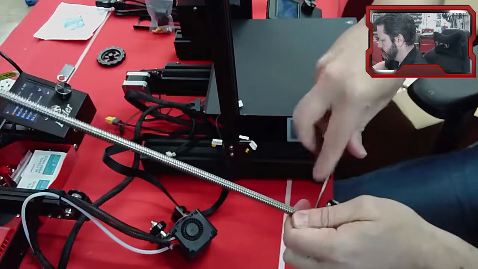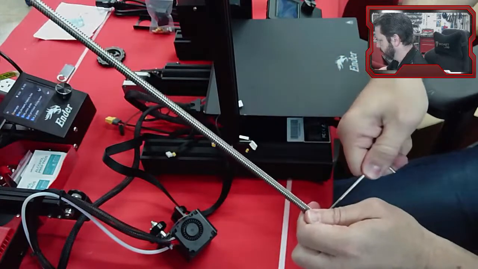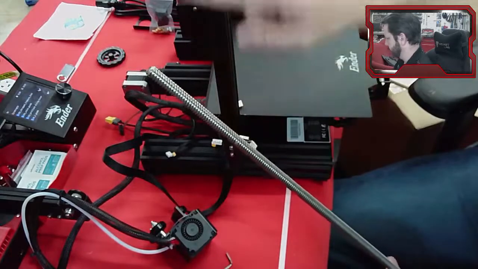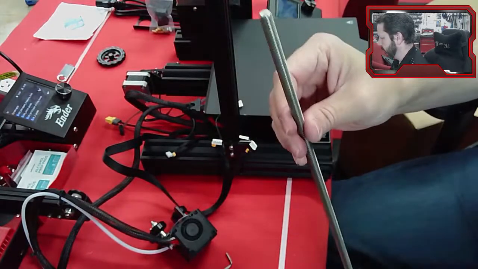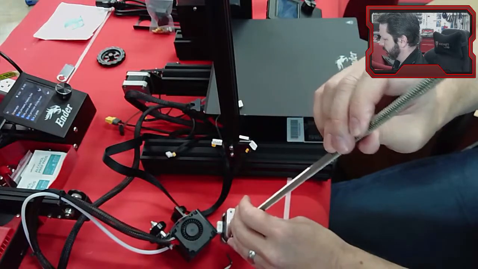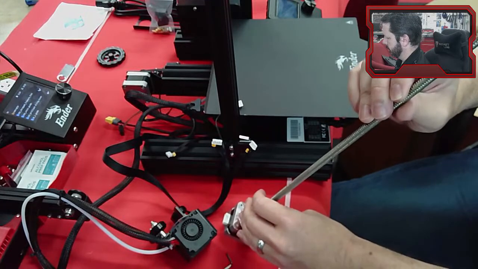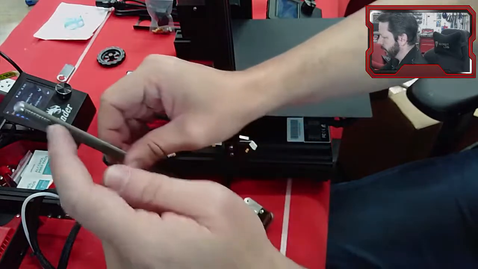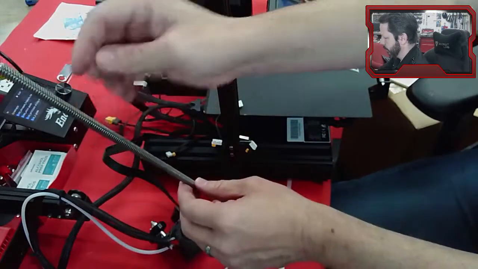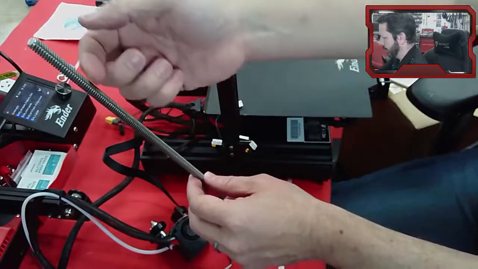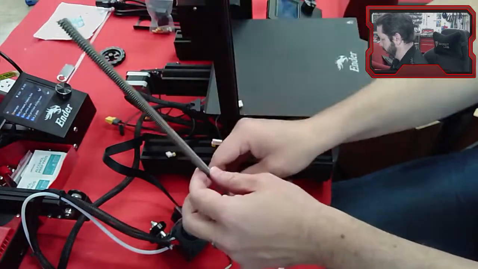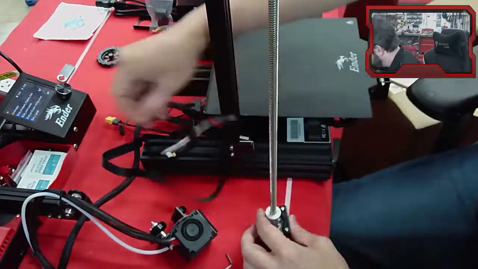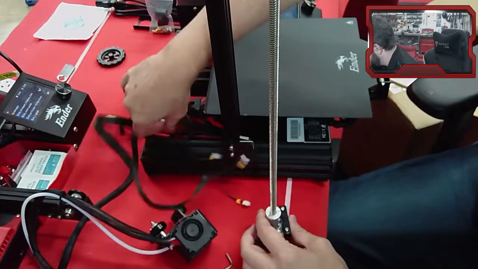This Z screw, this lead screw, is going to control the axis moving up and down. It is a quad start, I think. Maybe it's only a double start. I don't know. It looks like there's one thread on here, but there's actually 2, maybe 4 threads all wound together on here. Once you do machine design, you'll learn about that.